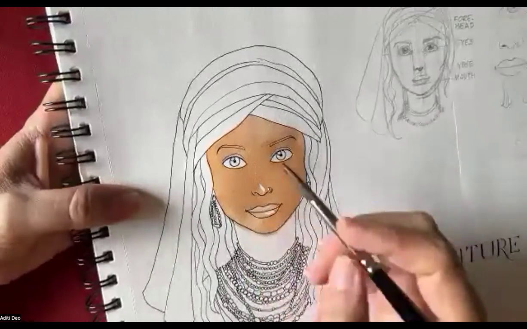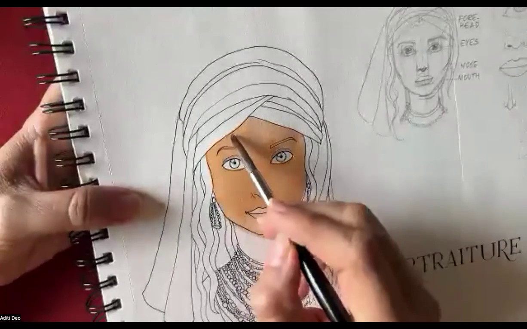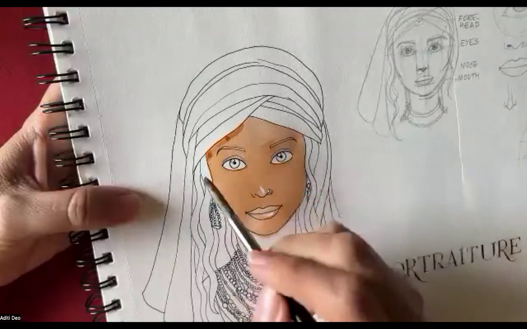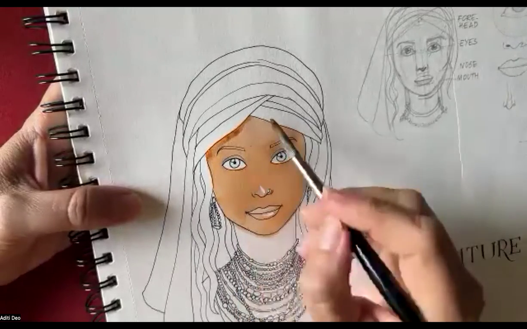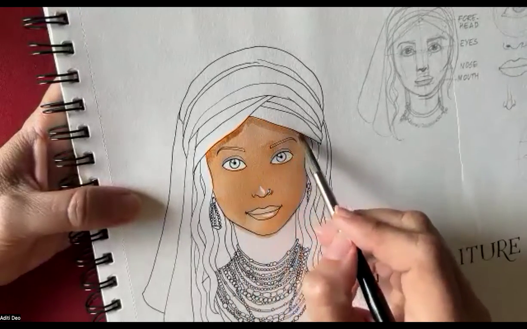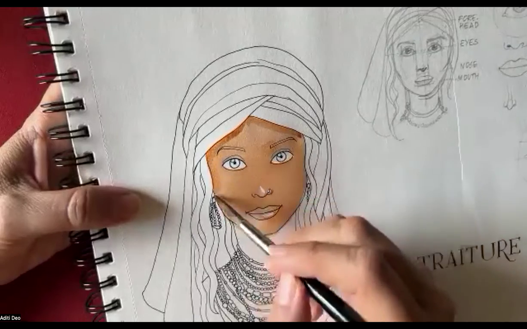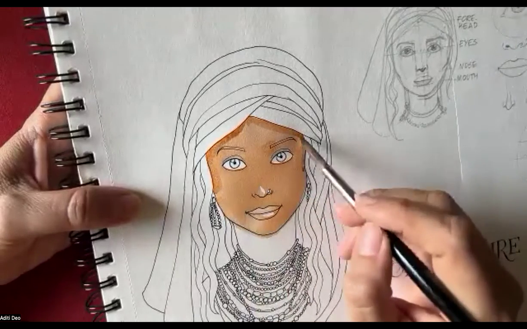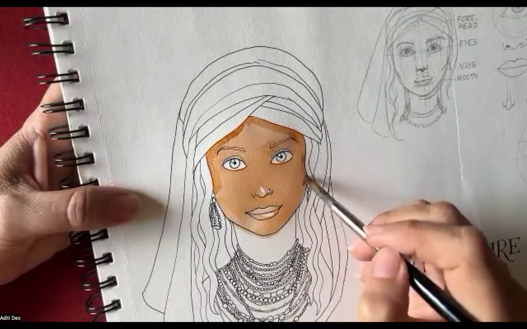Now, before going any further, in the wet itself, I'm going to apply, this is the part I wanted you to observe, a little shadow underneath her forehead, at the forehead underneath her scarf.